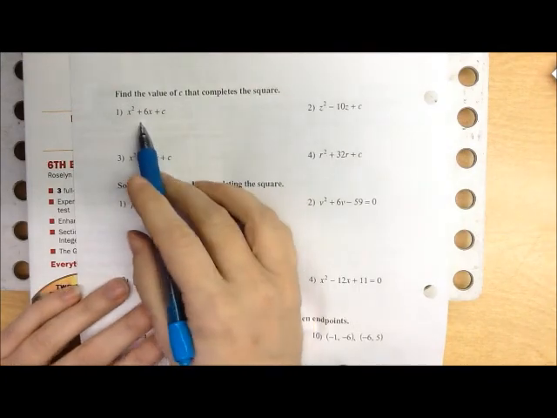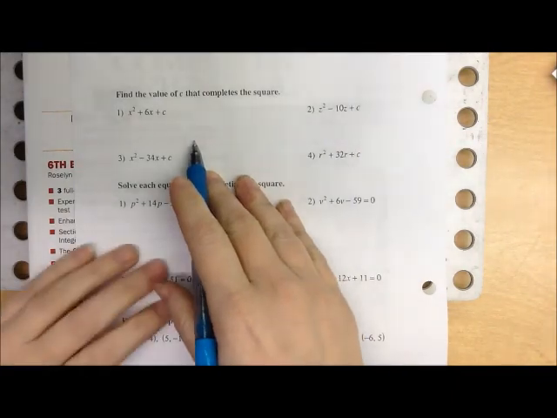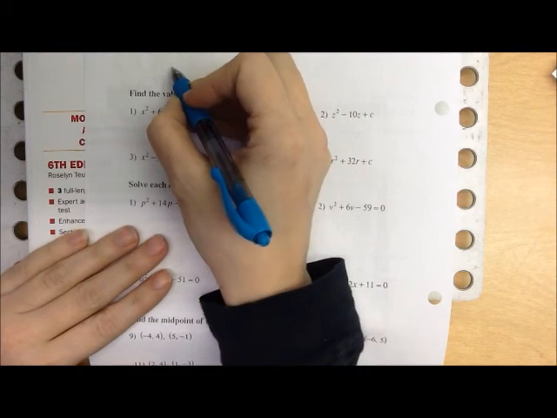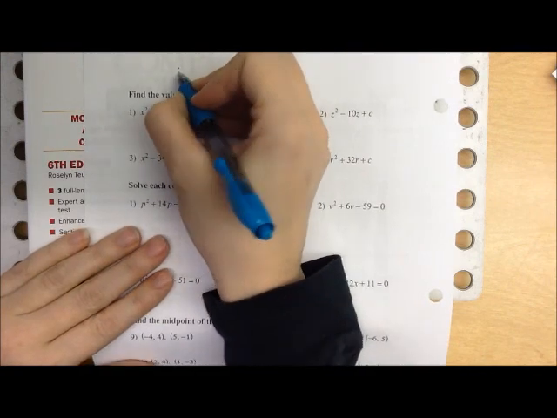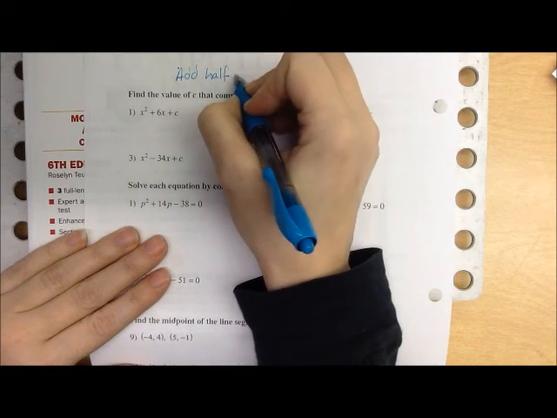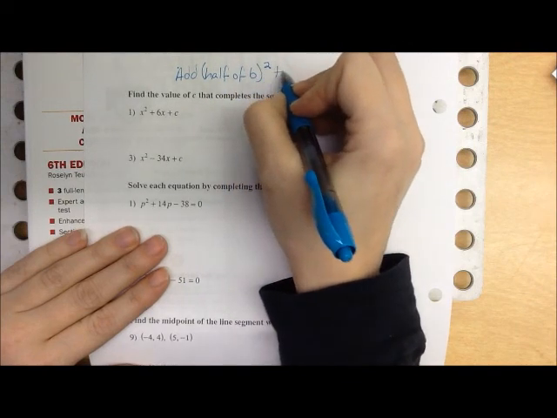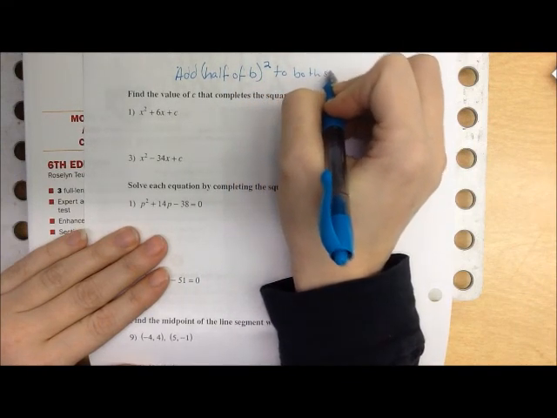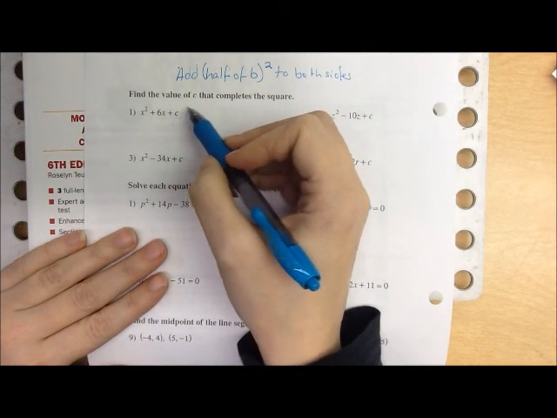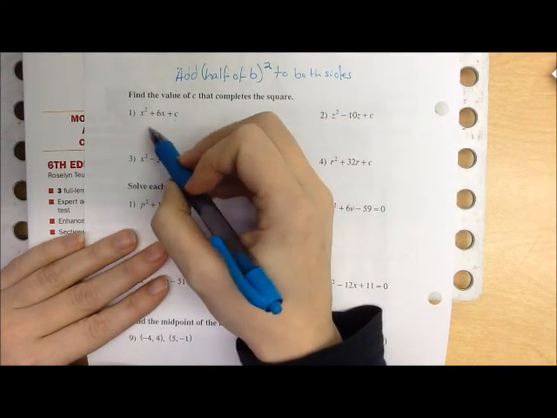On the back here, we have these first problems that are just practice in figuring out what the last term will be. So the rule when you're completing the square is: add half of b squared to both sides. This is the step that always confuses people. So all these first problems are asking is, what is half of b squared? What would that last term be to make it a perfect square?